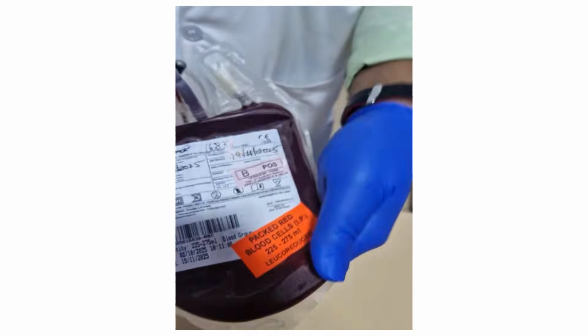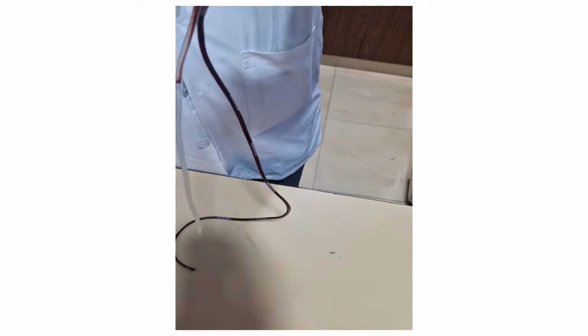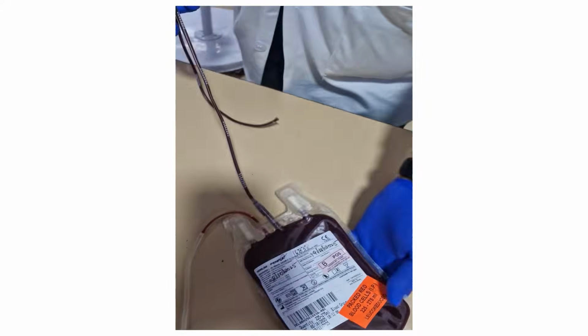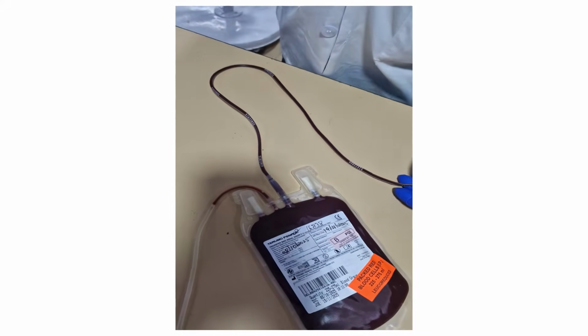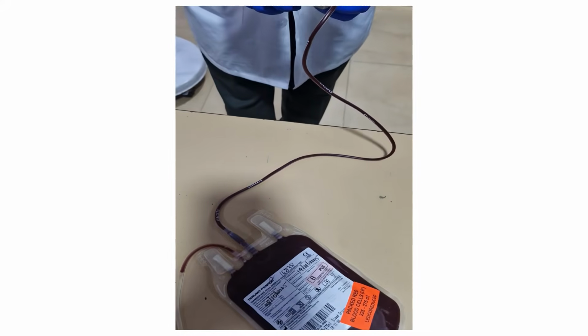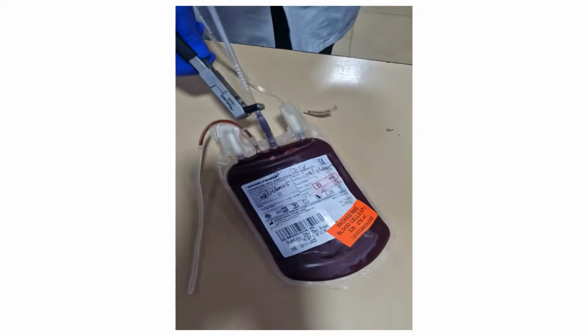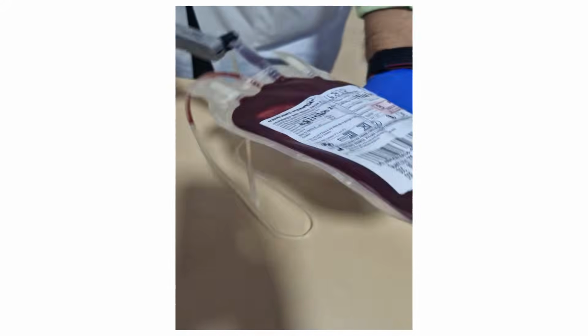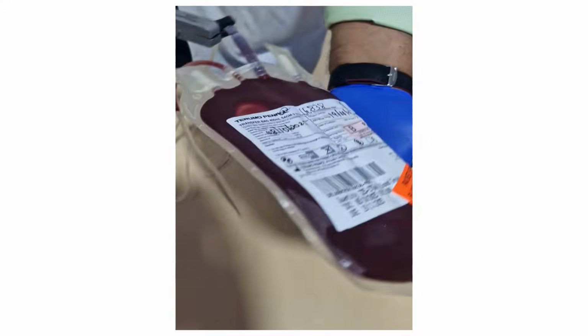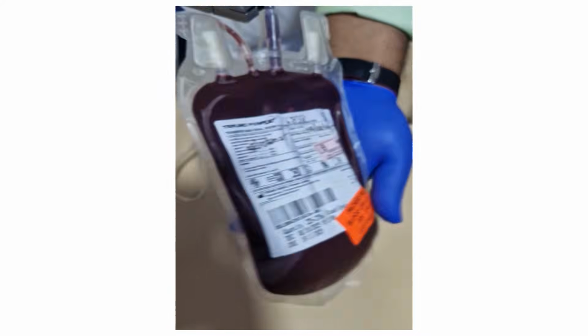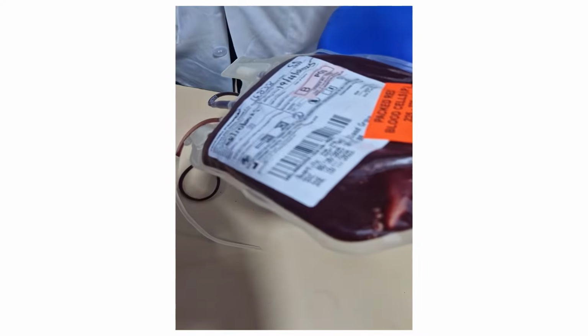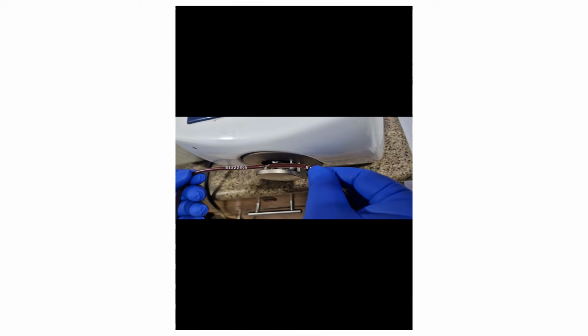This is a packed red blood cell bag which has been prepared by leucoreduction using an inline leucoreduction filter. Gently shake the bag and mix the content using a stripper. We take an adequate sample of the bag using a sealer. The segment contains an ideal sample of the bag representing the content of the bag.